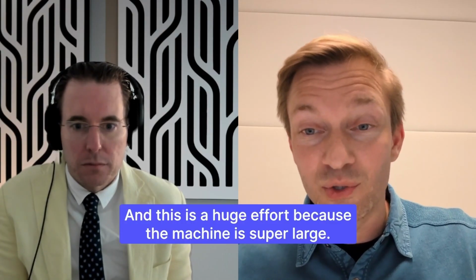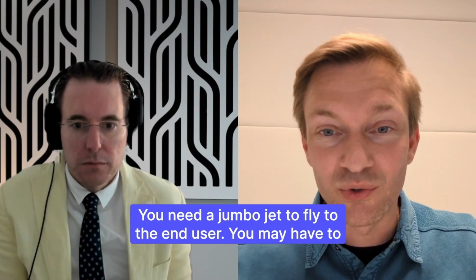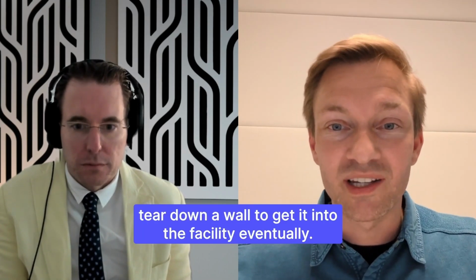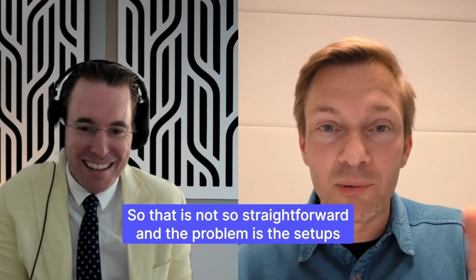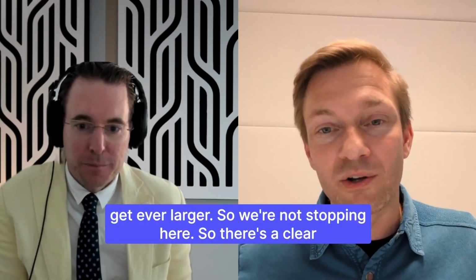And this is a huge effort because the machine is super large. You need a jumbo jet to fly to the end user. You may have to tear down a wall to get it into the facility eventually. So that is not so straightforward. And the problem is the setups get ever larger. So we're not stopping here.